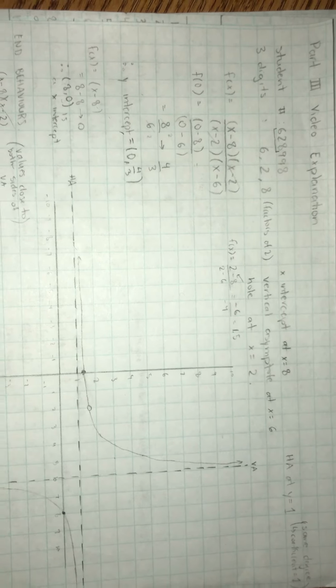Part 3 of the rational functions task. So the first part was to create an equation using our student number. I did digits 6, 2, and 8 because they're all factors of 2. I chose an x-intercept at x equals 8, a vertical asymptote at x equals 6, and a hole at x equals 2.